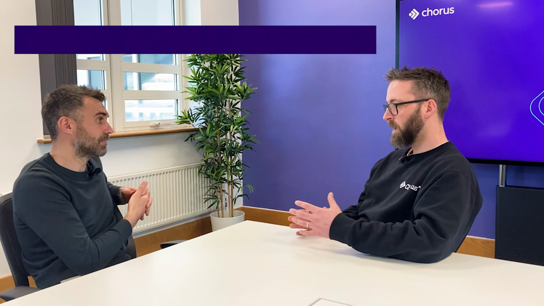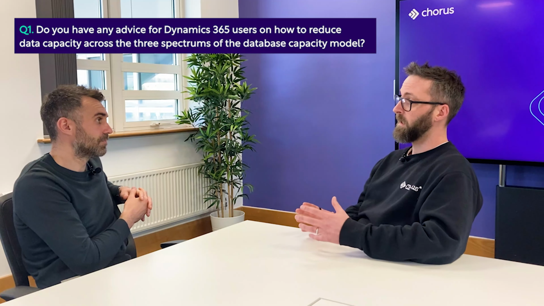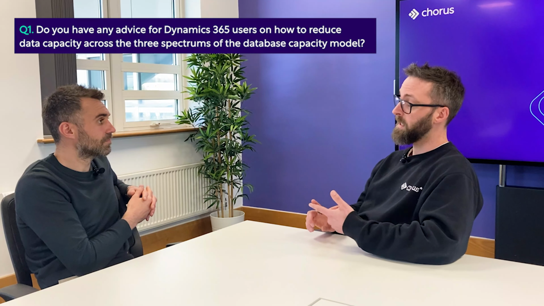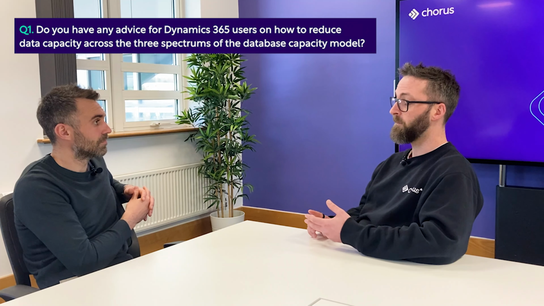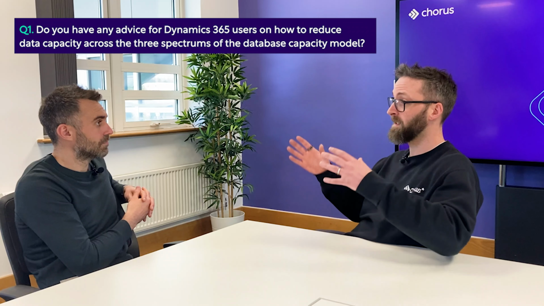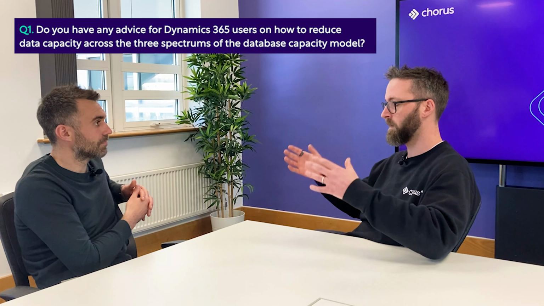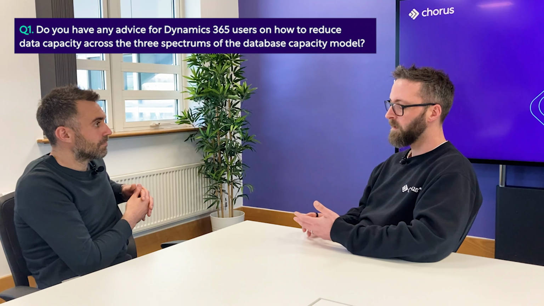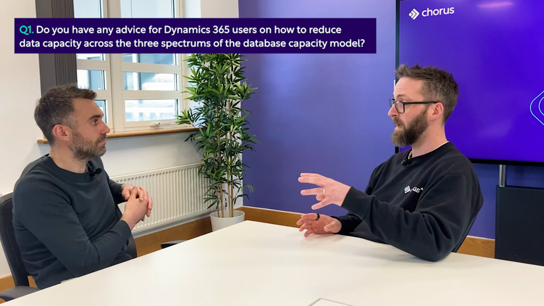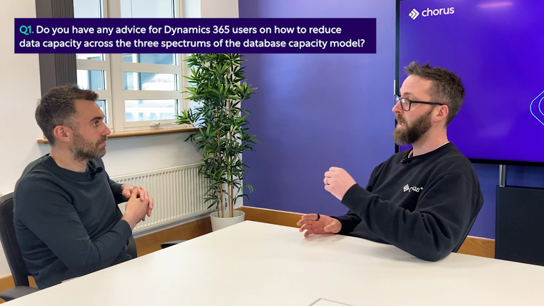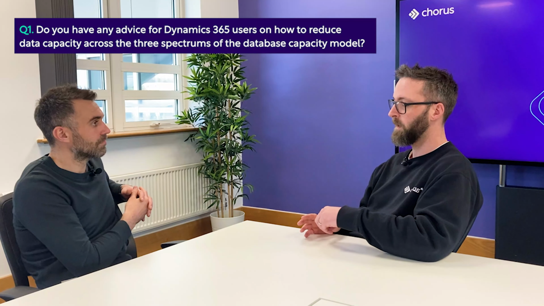Yeah, so data within Dynamics and within the Dataverse actually comes under three kind of umbrella terms. You've got your data, your files, and your logs. So the first thing that you really want to do, because capacity gets lumped in when you get your email saying you're over capacity, is go to the admin center, that's admin.powerplatform.com, log in, and have a look at your capacity. And you can actually see the breakdown of what's going over.